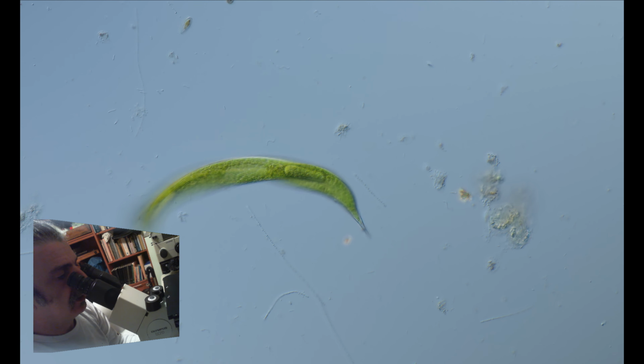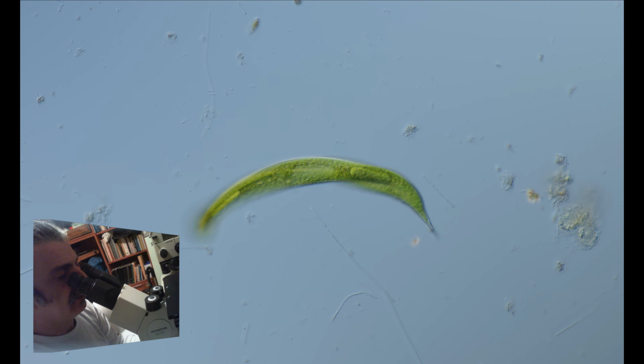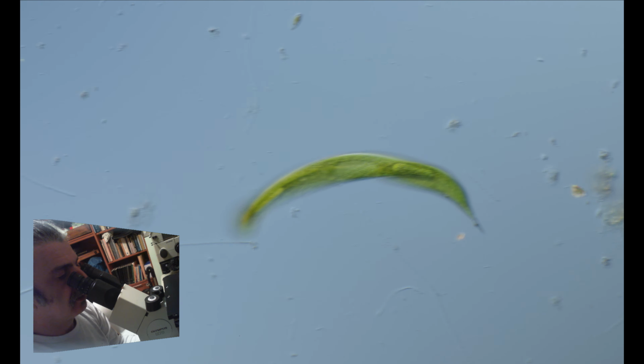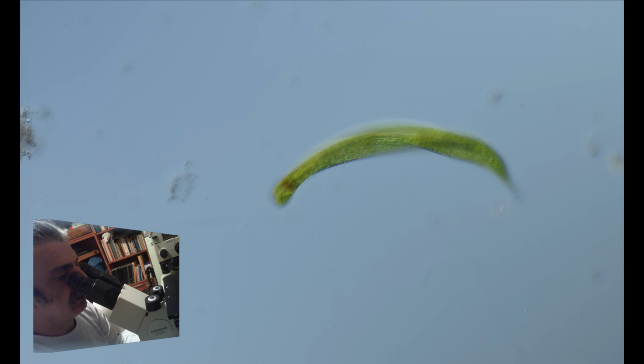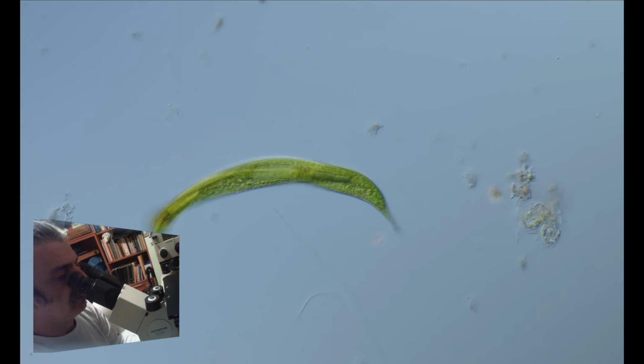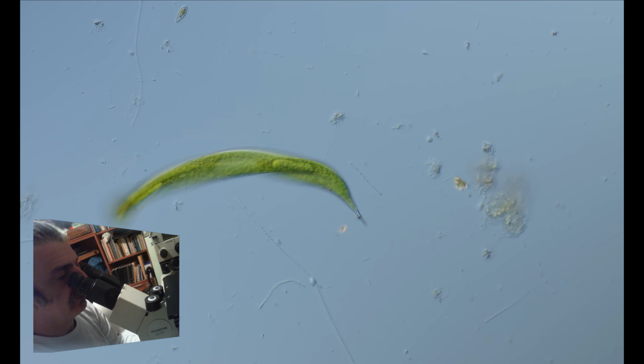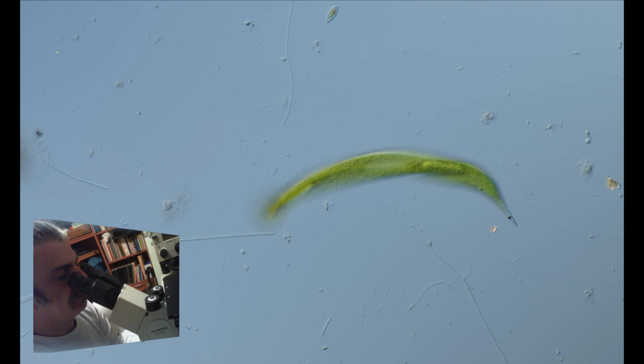You can see in its middle rectangular shapes, which are deposits of starch that it preserves for later use. It's called paramylon. It's a kind of starch compound. What happened here? That's better.